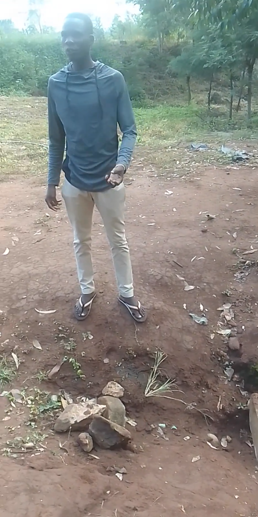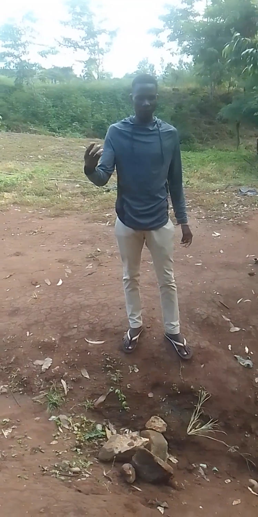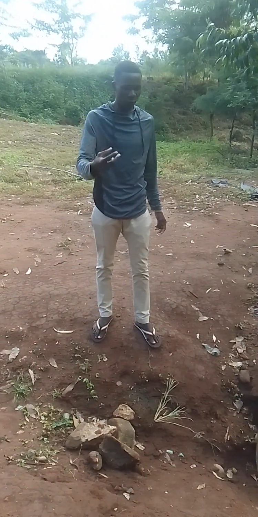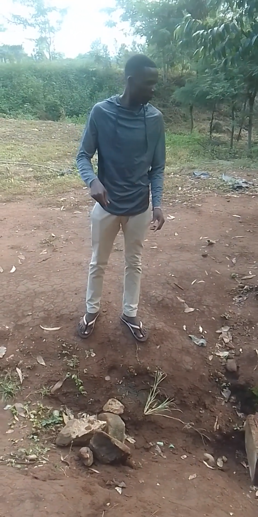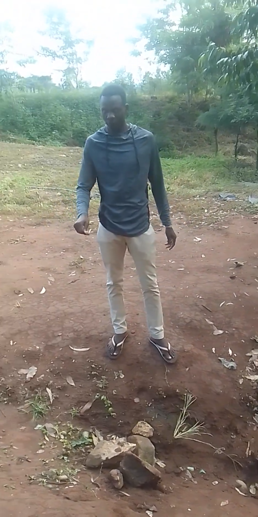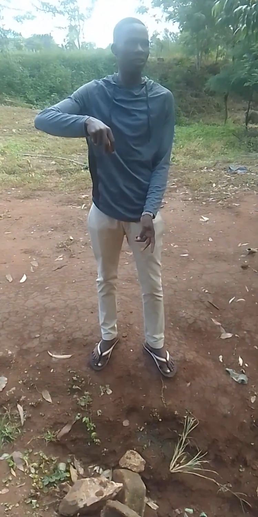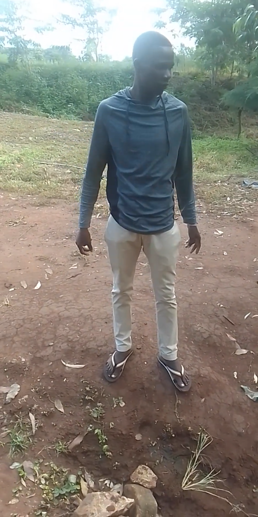So in splash erosion, you can notice it through some few practicals. We can just pour water in a bottle top and then we try to do some sprinkler irrigation. So that's an example of splash erosion.